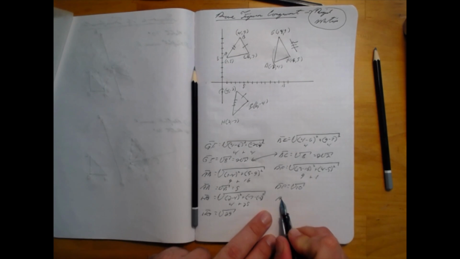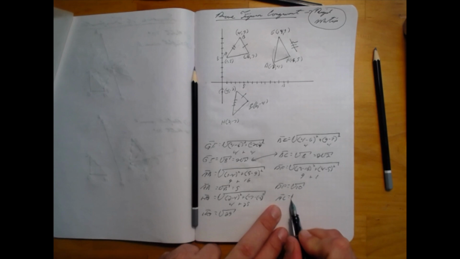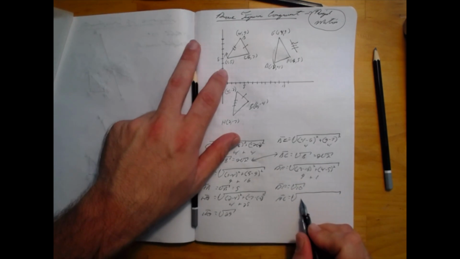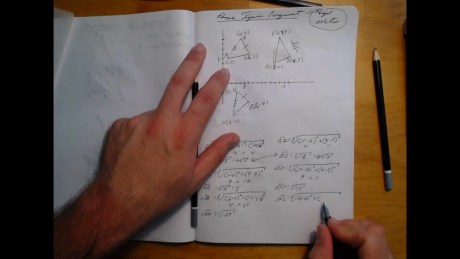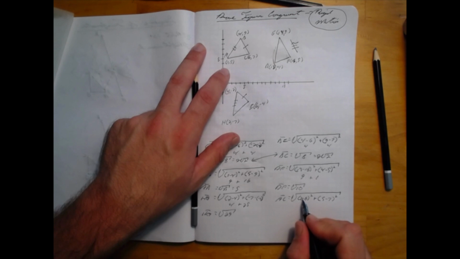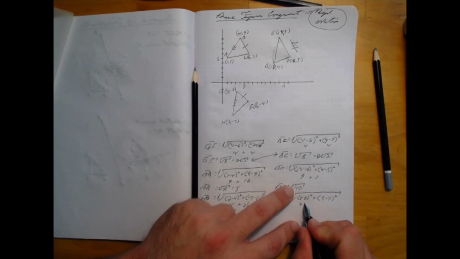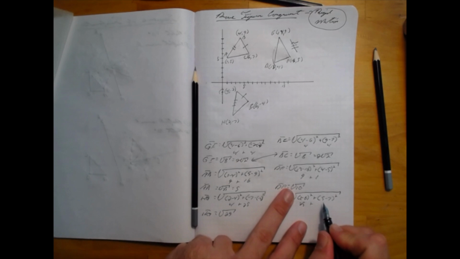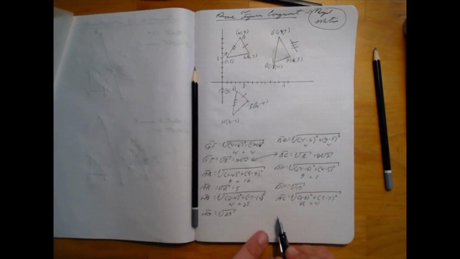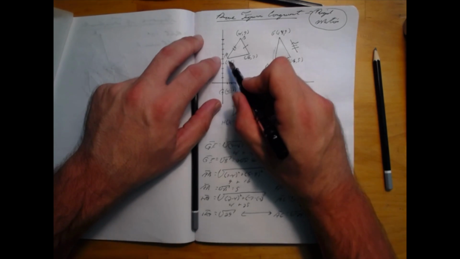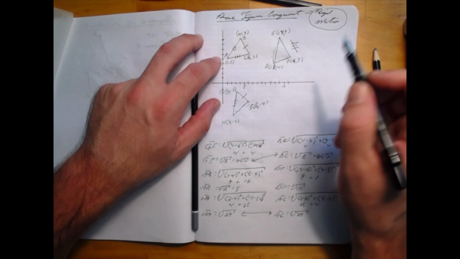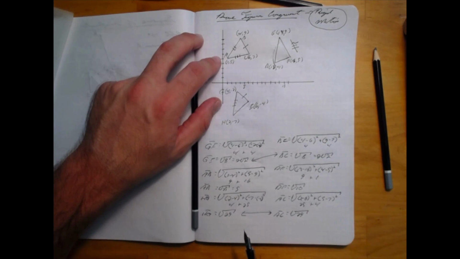Let's check AC. AC is equal to the square root of 1 minus 6 squared plus 5 minus 7 squared. So 1 minus 6 is negative 5, squared is 25, plus, well, that's a negative 2 squared, which is a 4. So AC is equal to the square root of 29. So the good news here is AC and HG are the same. So AC I'll mark with 3, HG is marked with 3.